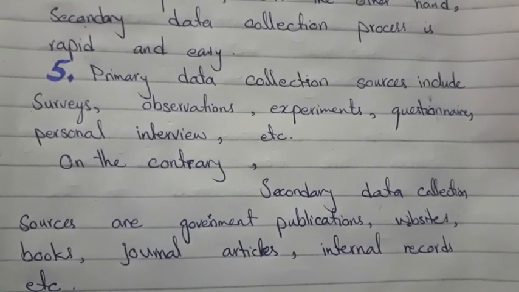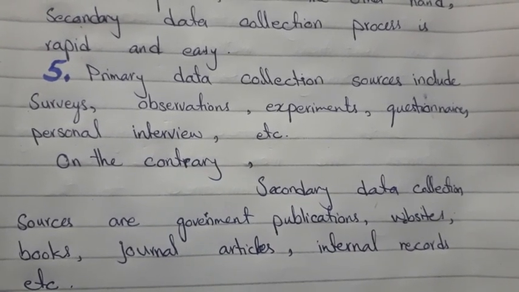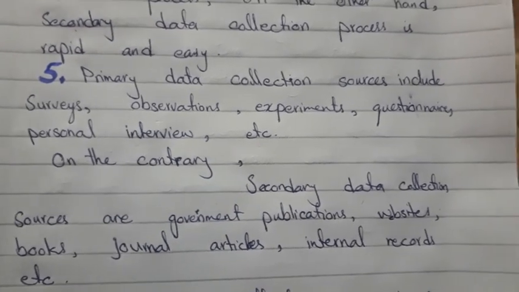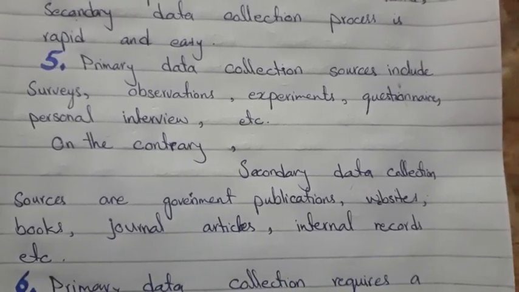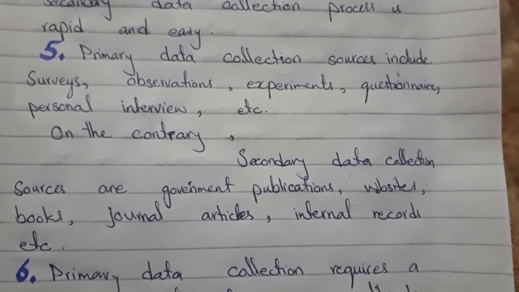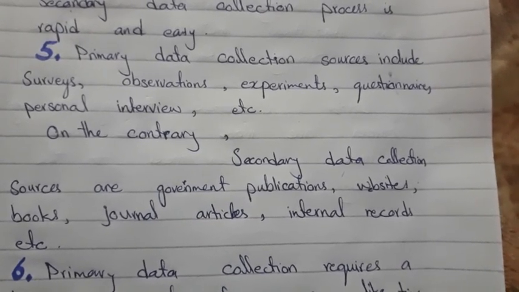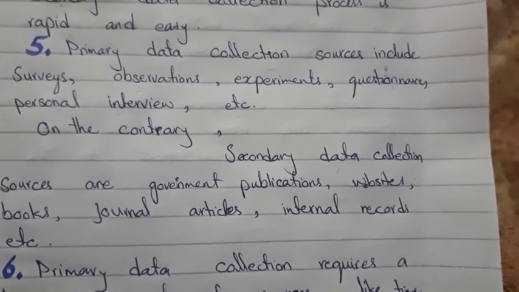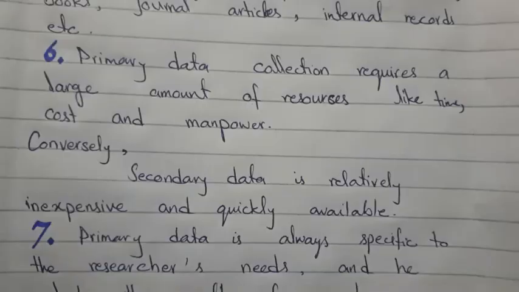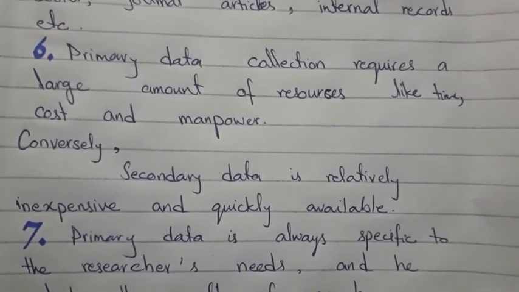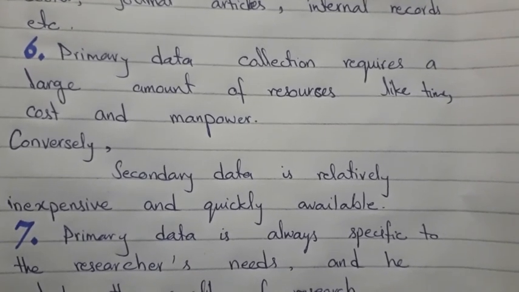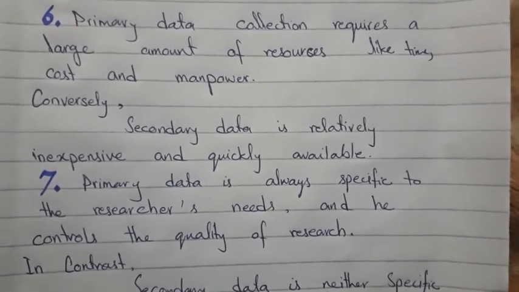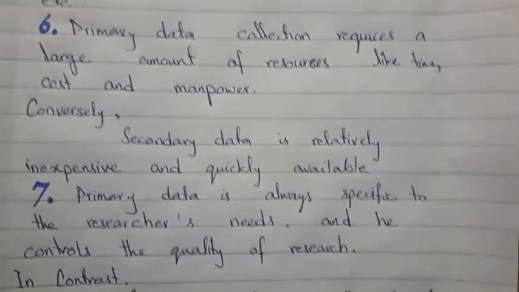Primary data collection sources include surveys, observation, experiments, questionnaires, personal interviews, etc. On the contrary, the secondary data collection sources are government publications, websites, books, journals, articles, internal records, etc. Primary data collection requires a large amount of resources like time, cost, and manpower. Conversely, secondary data is relatively inexpensive and quickly available.